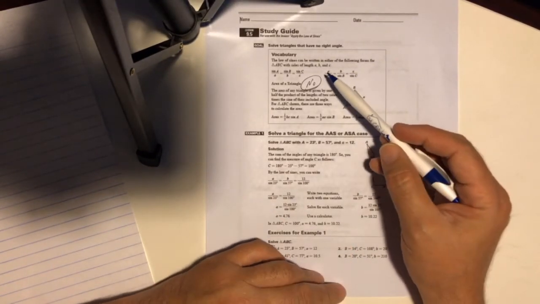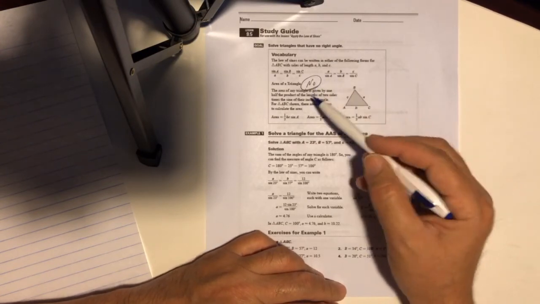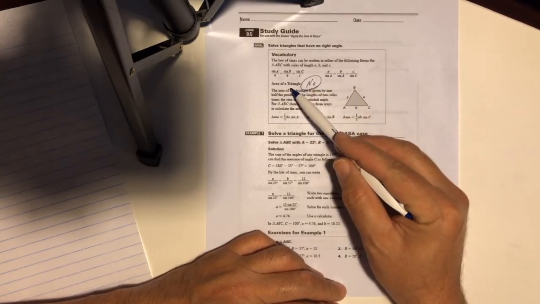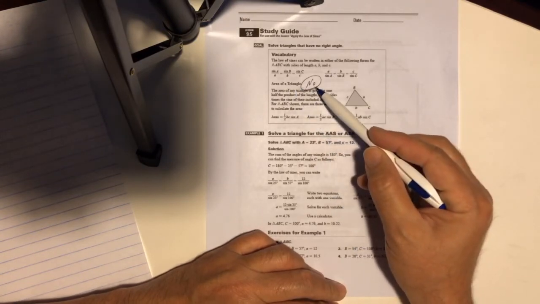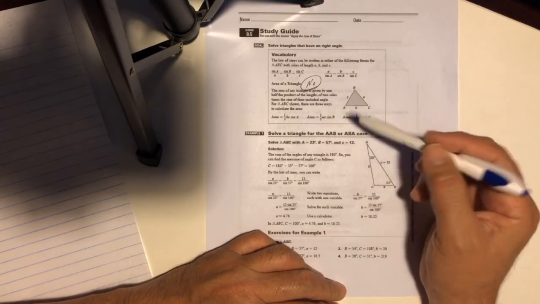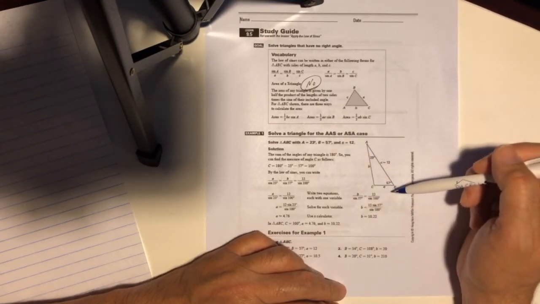Today, we're going to talk about law of sines again, but you are not going to do the area of a triangle as indicated on here. That's why I put no, so you don't have to worry about the area. We're doing strictly finding the sides or the angles of a triangle.